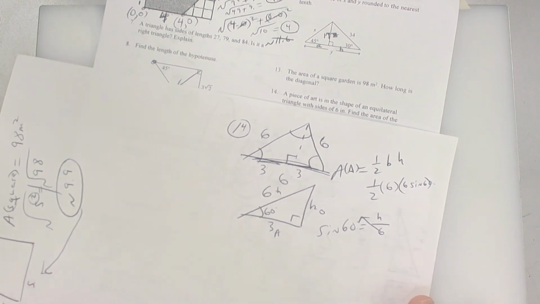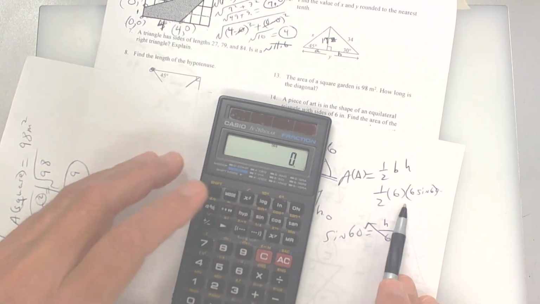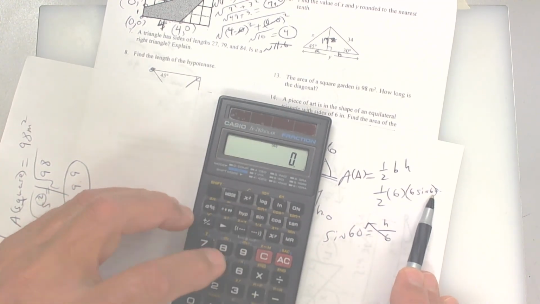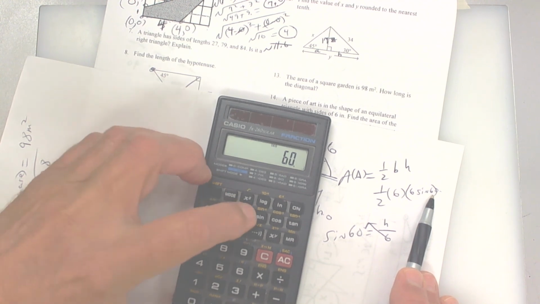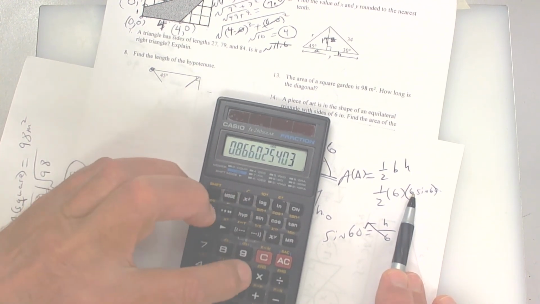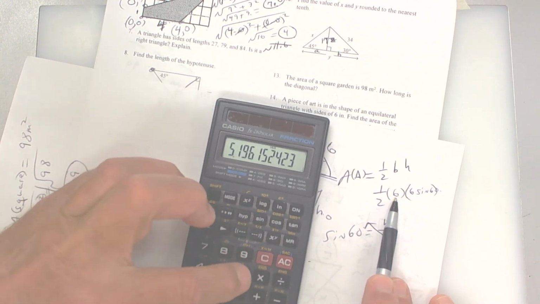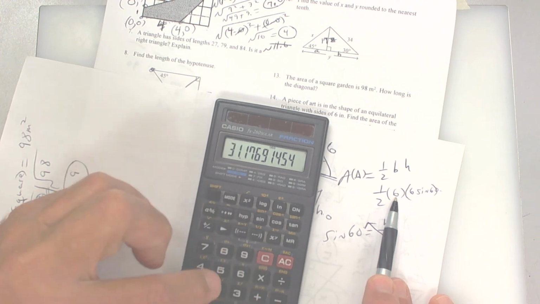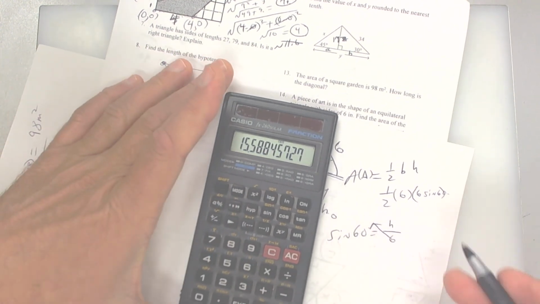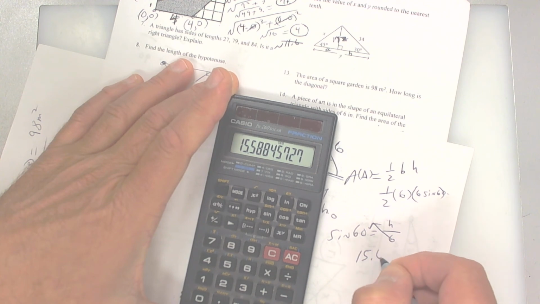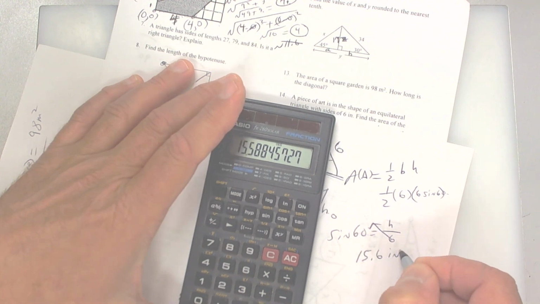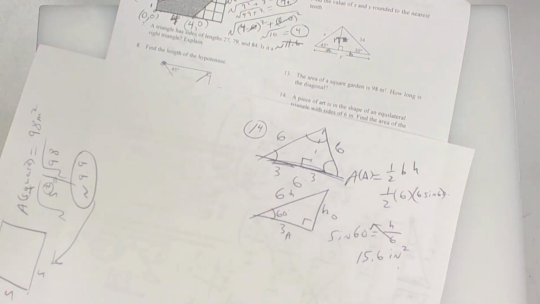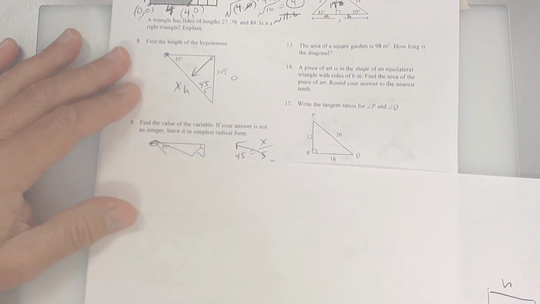Let's just finish this up since I'm already into it. So press 60 degrees, work backwards, sine times 6 times 6, press equals, and then divide by 2. I get 15.6, and that's going to be square inches. These are tough, but I'm going to give you tomorrow to spend some more time on it. All right, let's go to number 15.